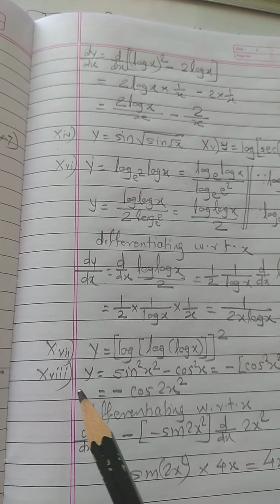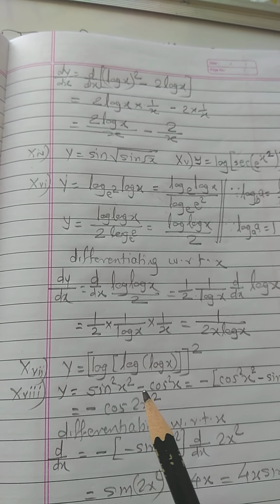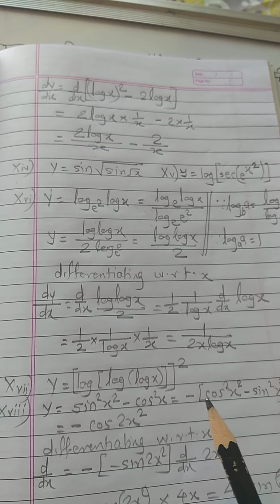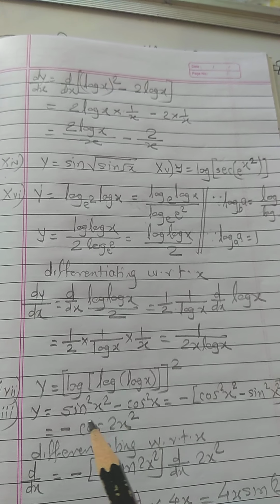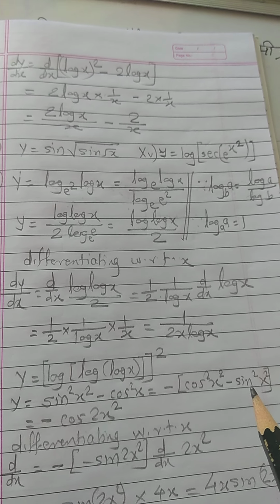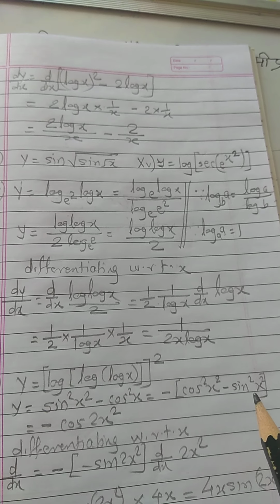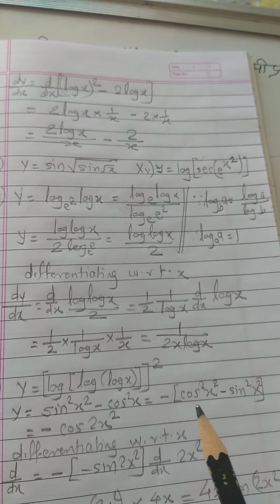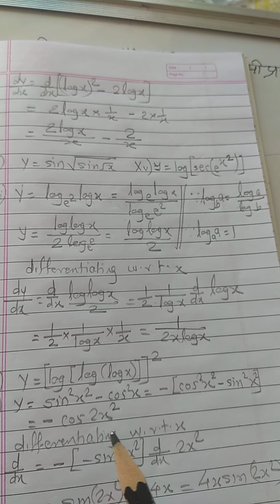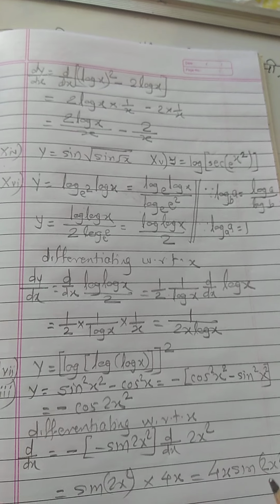Question number 18. y equal to sin square x square minus cos square x square. We will simplify the function. We can take out minus here, and we will have cos square minus sin square. Angle is same. Cos square minus sin square is always cos double. That is, cos square theta minus sin square theta is always cos 2 theta. So here it will be cos of 2x square.